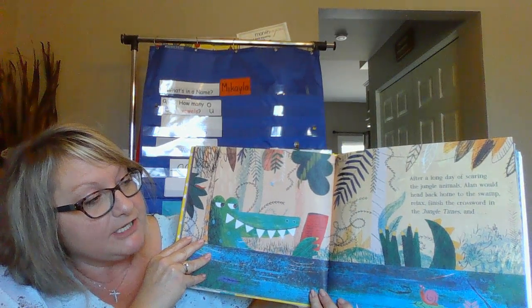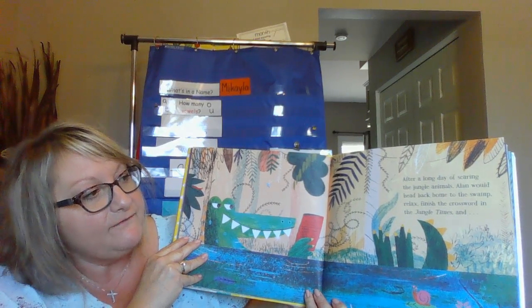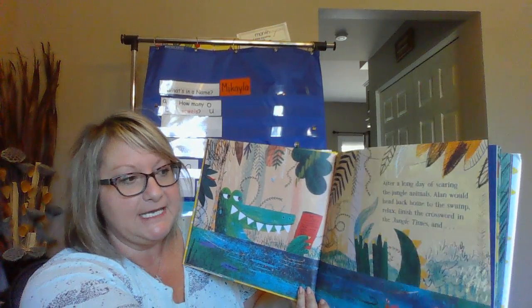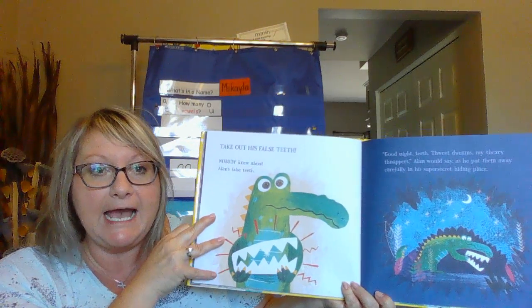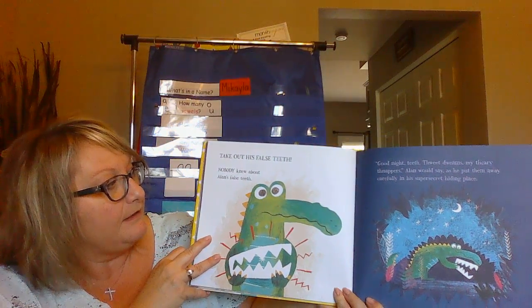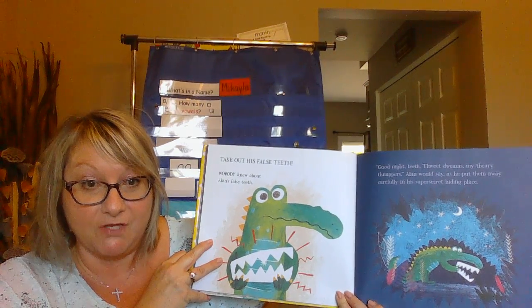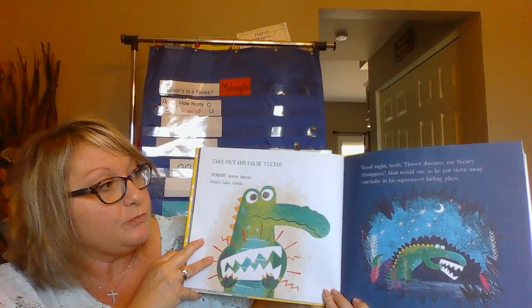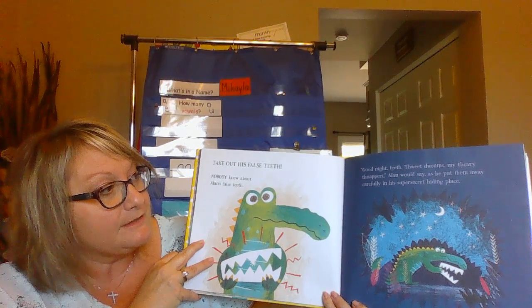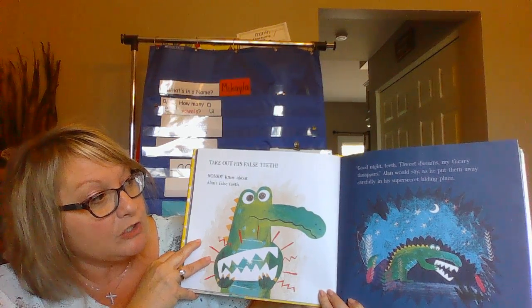After a long day of scaring the jungle animals, Alan would head back to the swamp, relax, finish the crossword in the Jungle Times, and take out his false teeth. Nobody knew about Alan's false teeth. Good night, teeth. Sweet dreams, my scary snappers, Alan would say as he put them away carefully in his super secret hiding place.